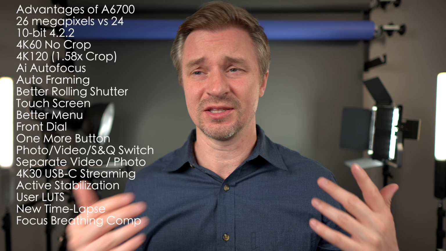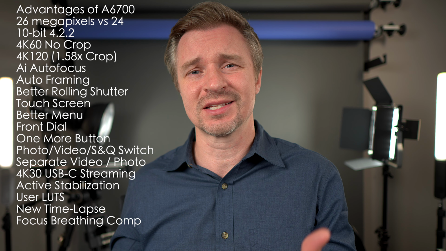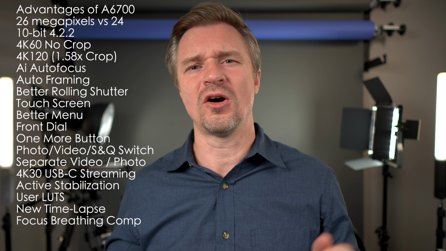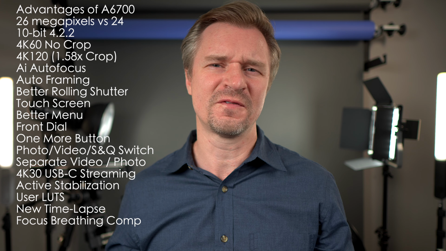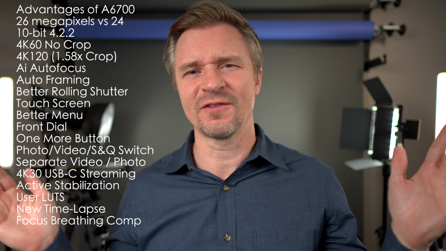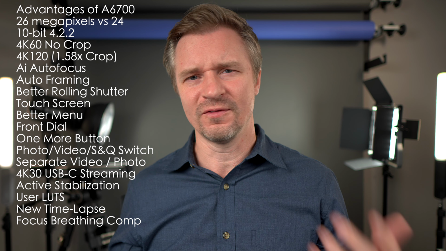Focus breathing compensation. The A6700 with compatible Sony lenses can eliminate focus breathing altogether, which is very beneficial at times when you have a lens that focus breathes a lot. It can be very distracting.